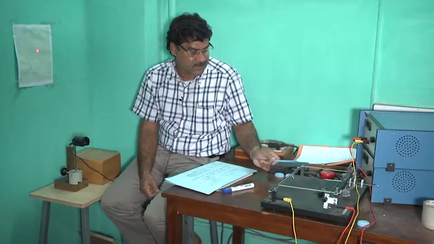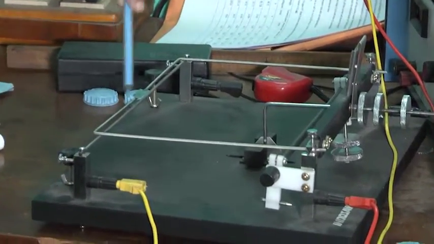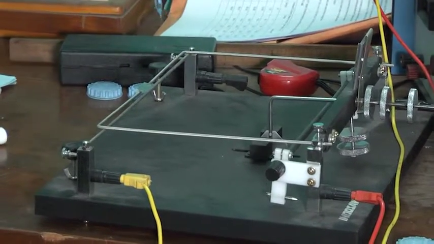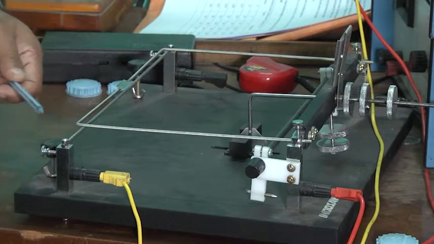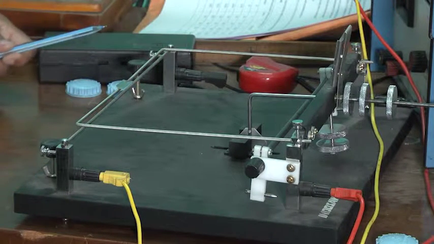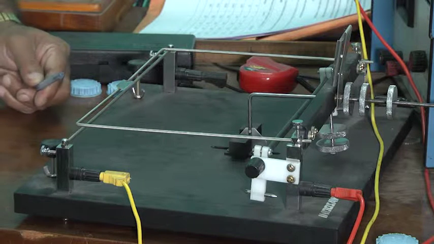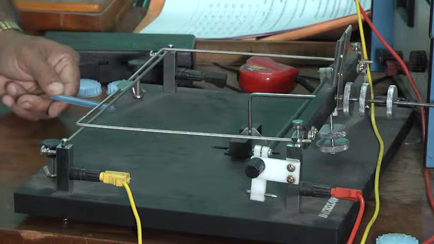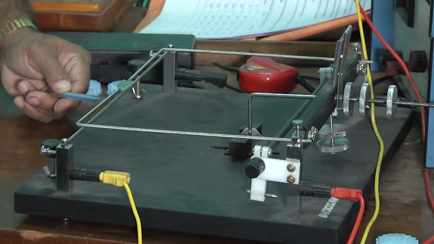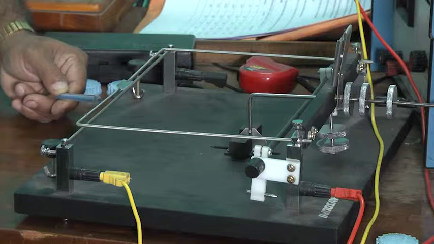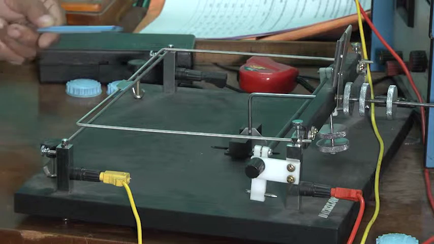Here you can see a rectangular shape of a wire, and below it there is another wire. So, this is the wire number 1, the bottom wire, and this top one is the wire number 2.